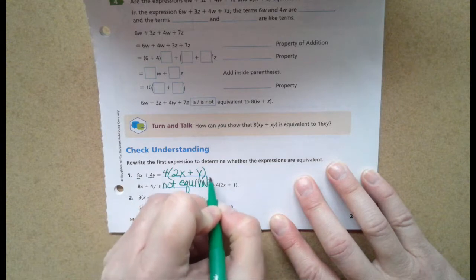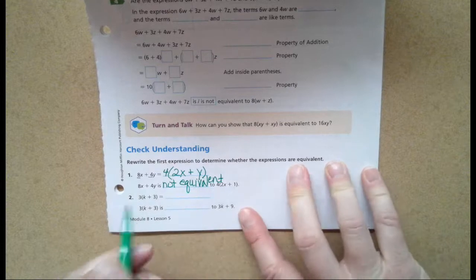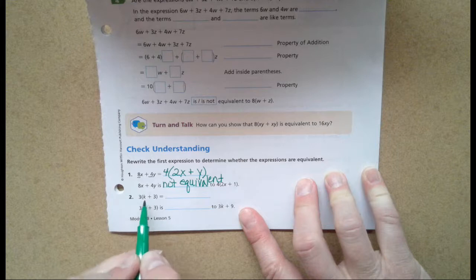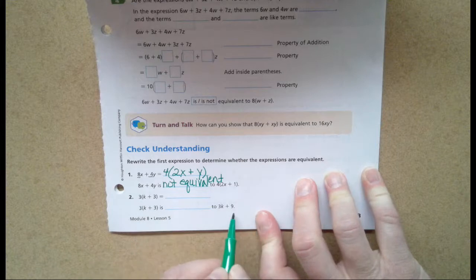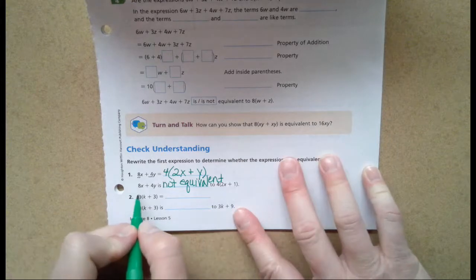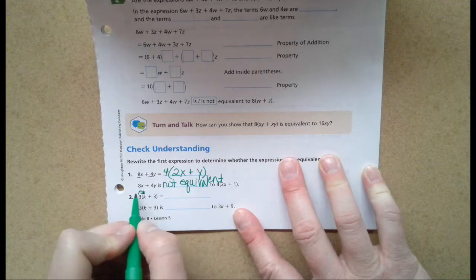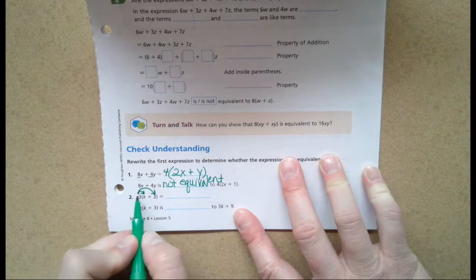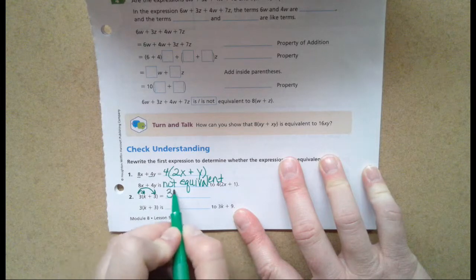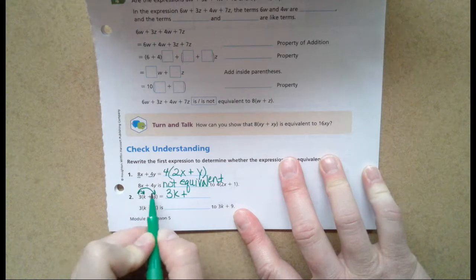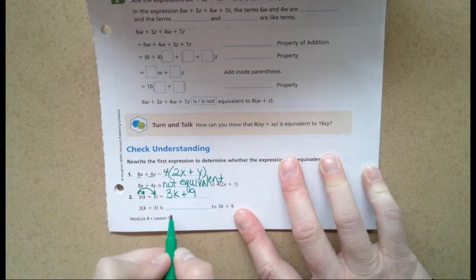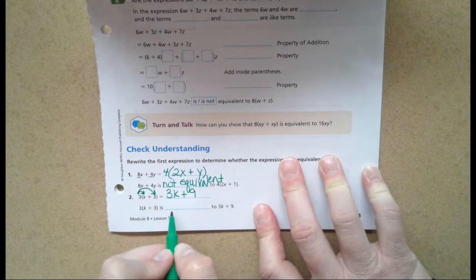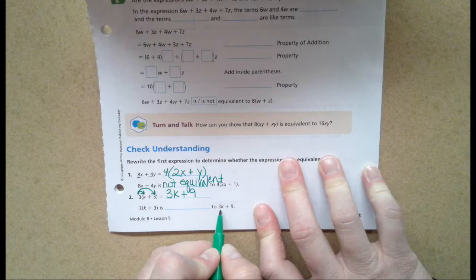Alright. Next we're going to use the distributive property to see if 3 times the sum of k plus 3 is equal to 3k plus 9. So I'm going to multiply everything in the parentheses times the number that's right next to it on the outside. So we have 3k plus 3 times 3, which is 9. So 3 times the parentheses of k plus 3 is or is not equal to 3k plus 9. And it is equivalent.